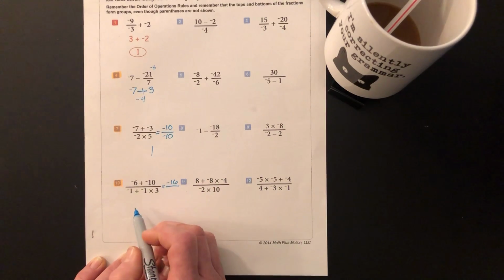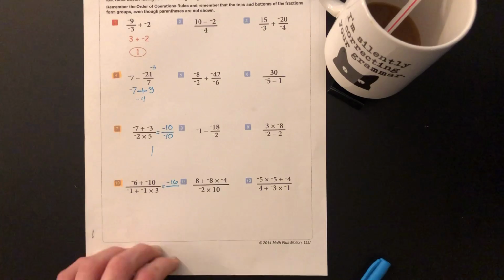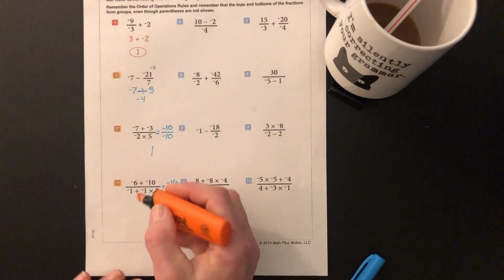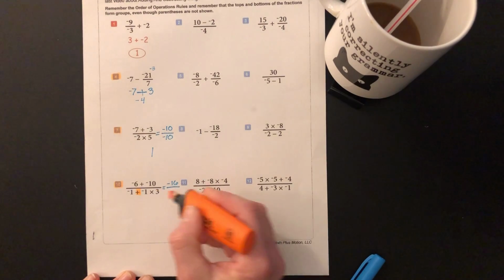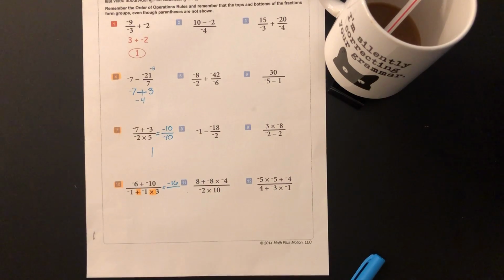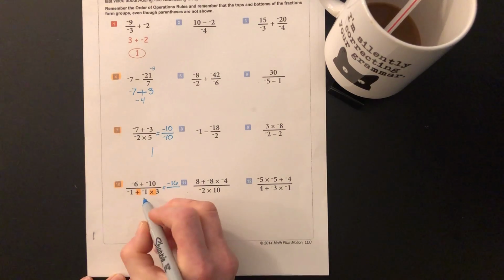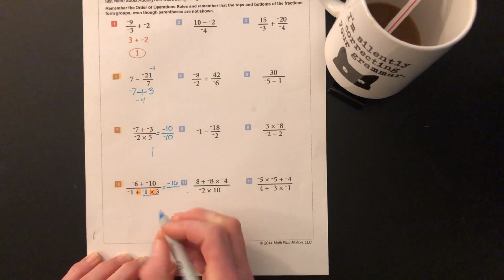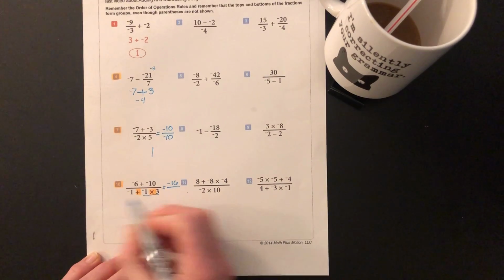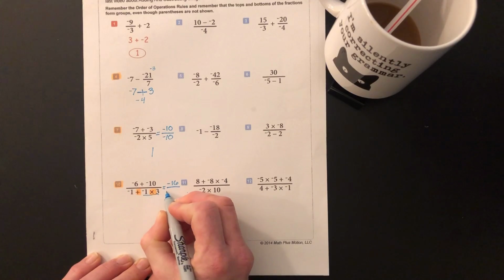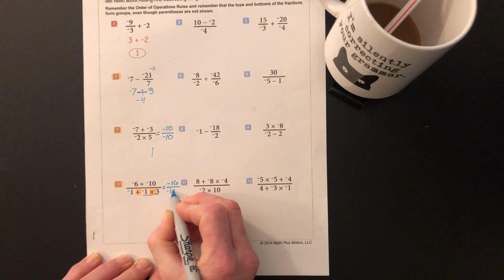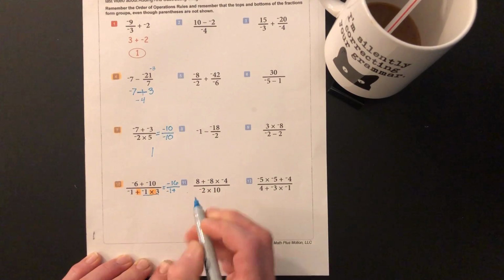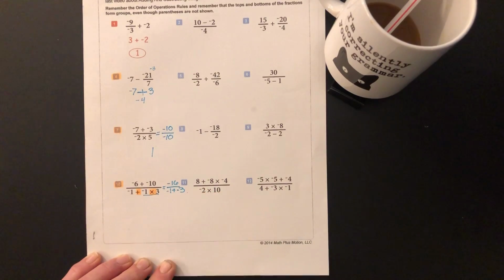On the bottom, I have 2 different operations. I have plus and I have times. And we know, according to the order of operations, we do times first. So I'm going to do negative 1 times 3 first, which is negative 3. So let me rewrite what I have. Negative 1 plus negative 3. There we go.